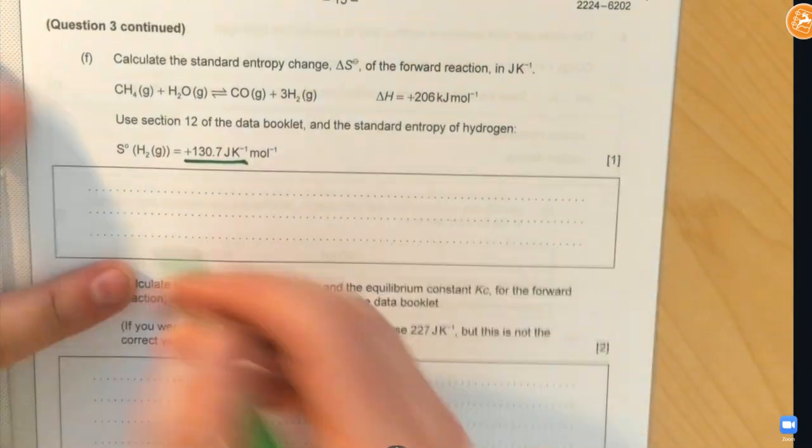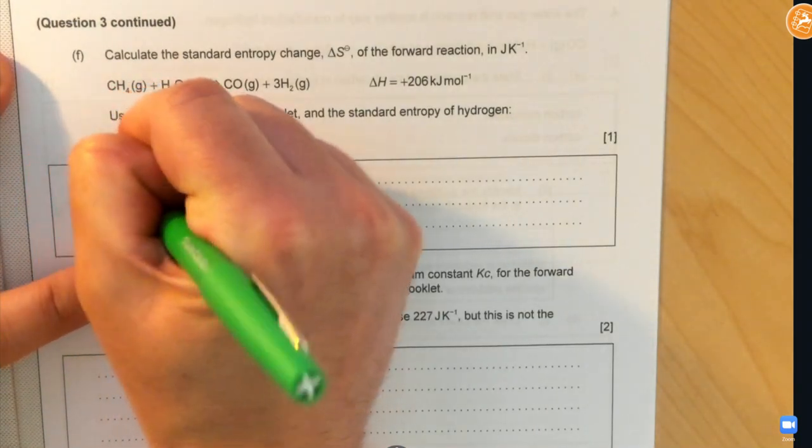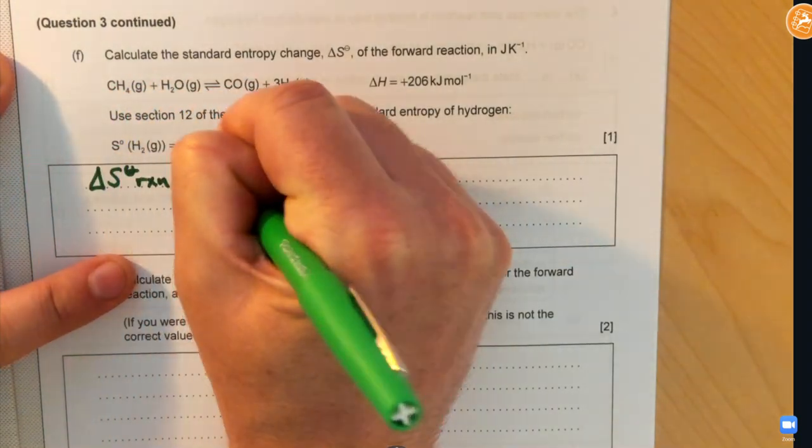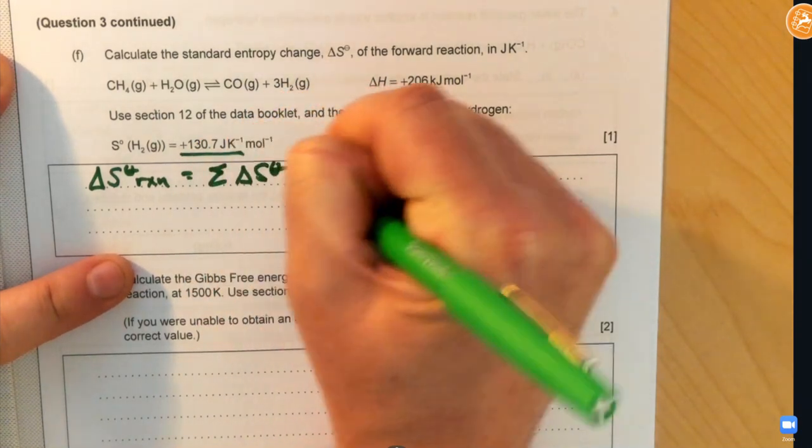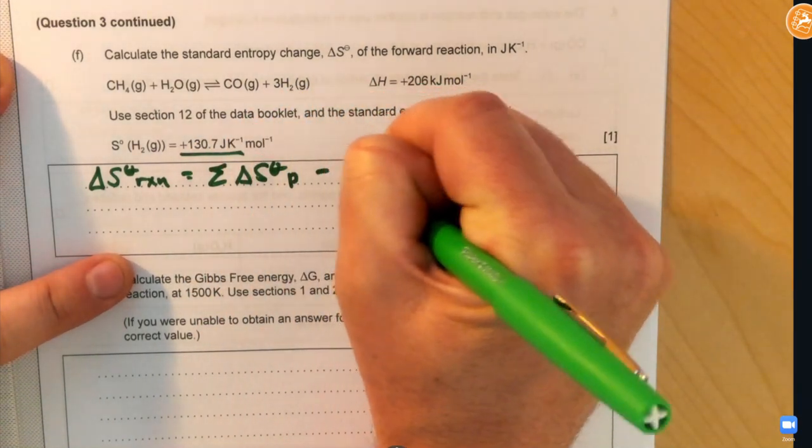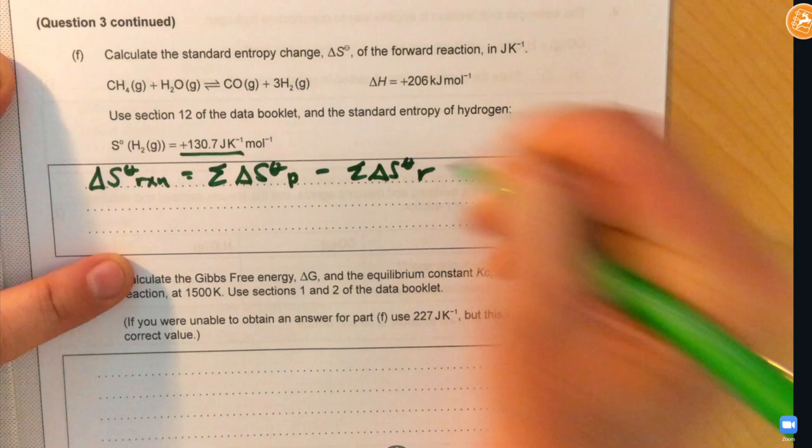All right, so the overall entropy change of the reaction is the sum of the entropy values for the products minus the sum of the entropy values for the reactants.